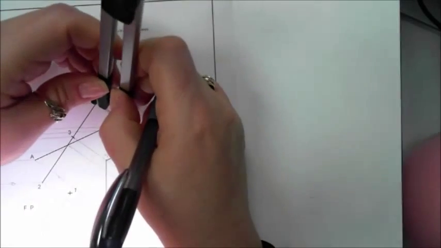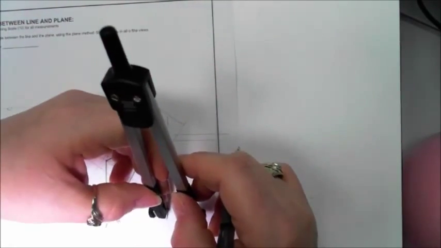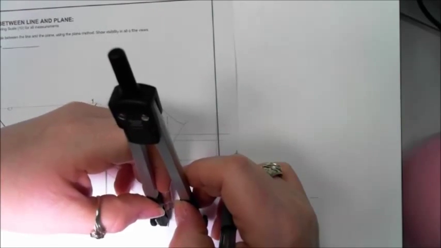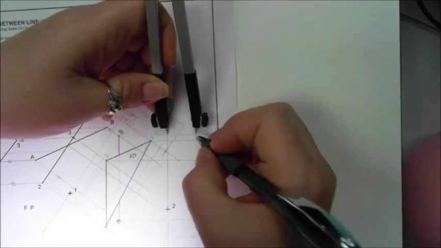F. Find G. Go ahead and do it on this side then.